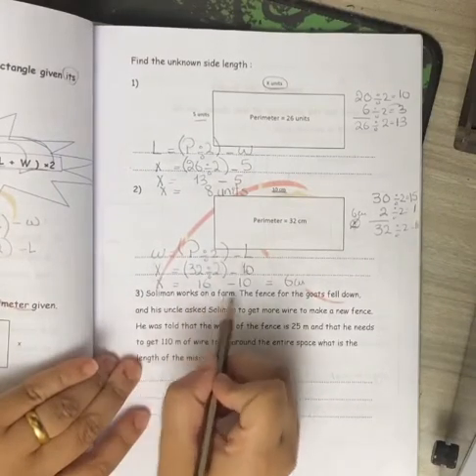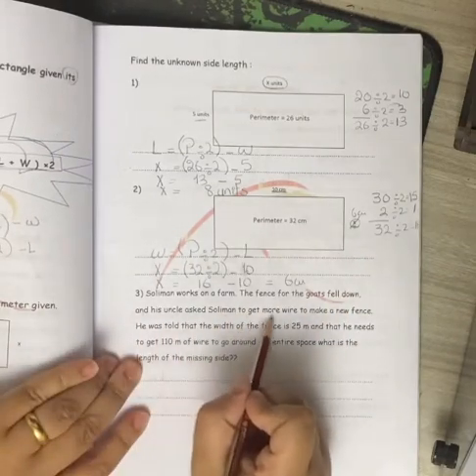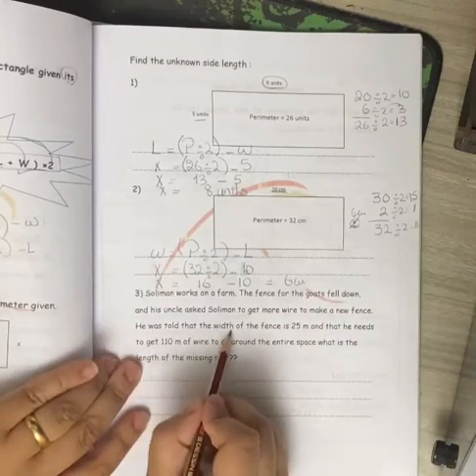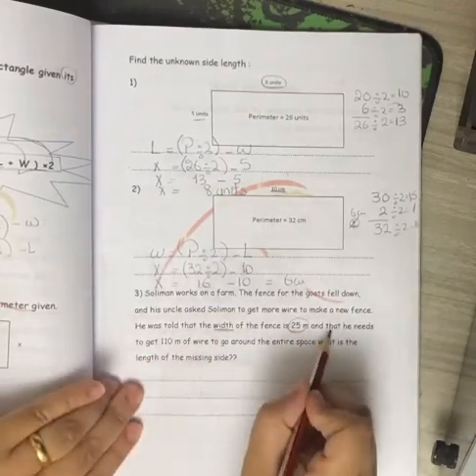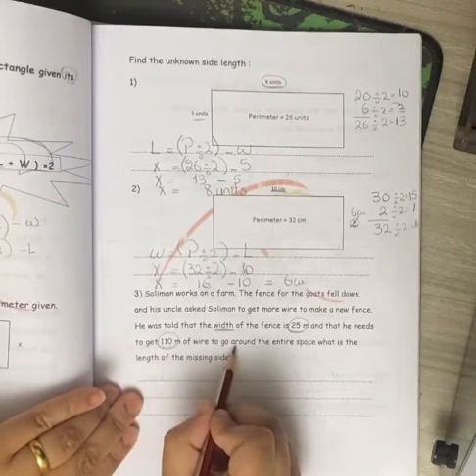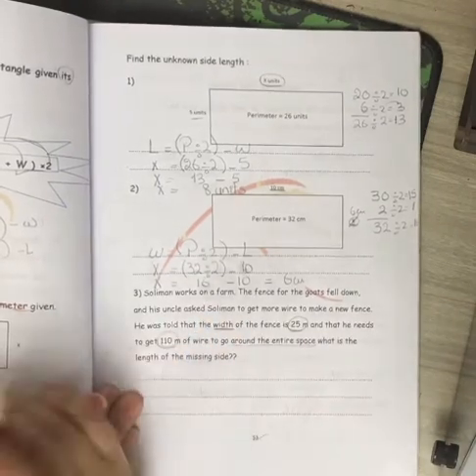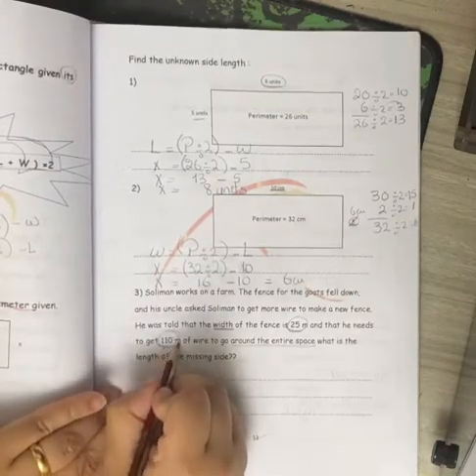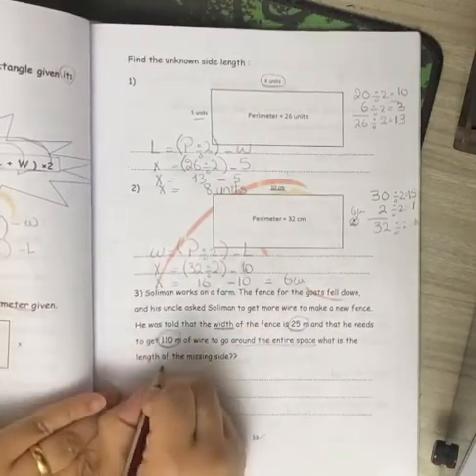Question number 3. Sulaiman works on a farm. The fence for the goats fell down, and his uncle asked Sulaiman to get more wire to make a new fence. He was told that the width of the fence is 25. So now I have the width, and that he needs to get 110 meters of the wire to go around the entire space. What is the length of the missing side? So it's giving me all of the length around the entire space and the width only. So the length is missing.